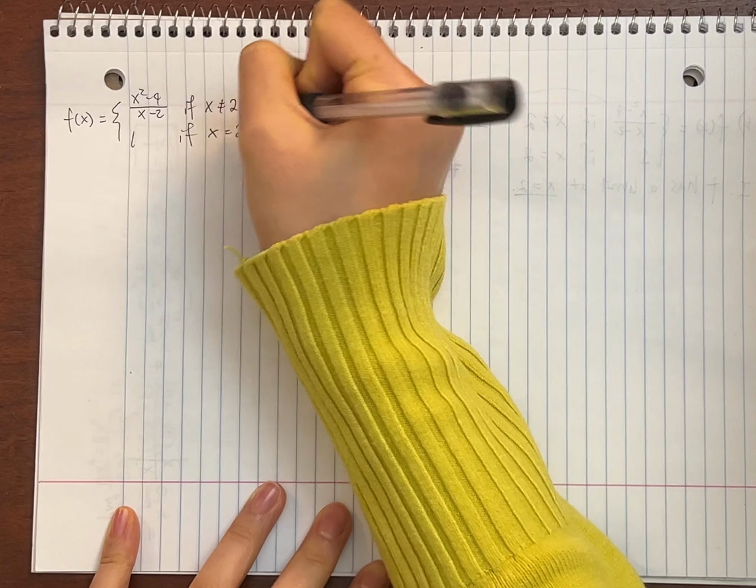So g of x in this case is the area under the curve of f of t from -2 to x, those intervals. So we're starting from here, -2, right?